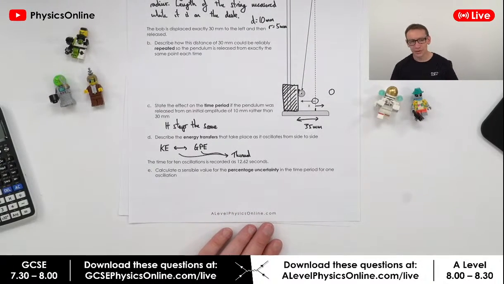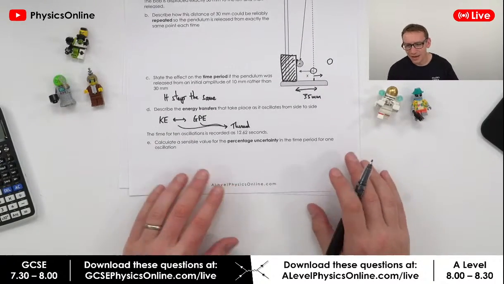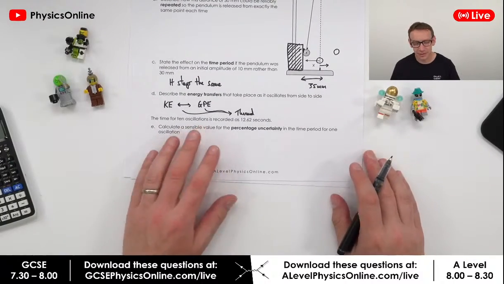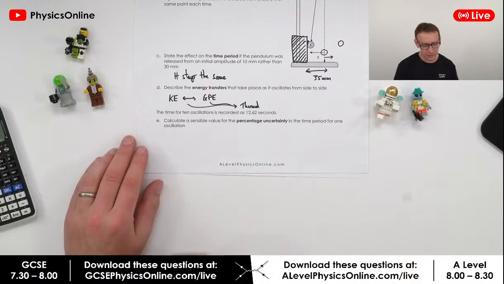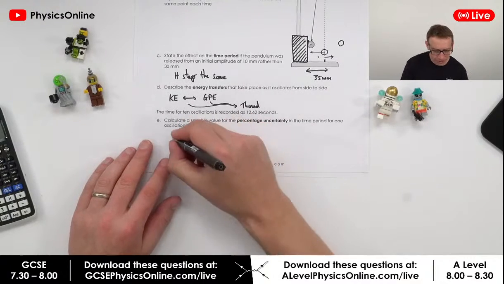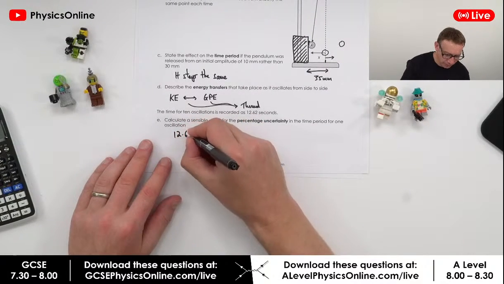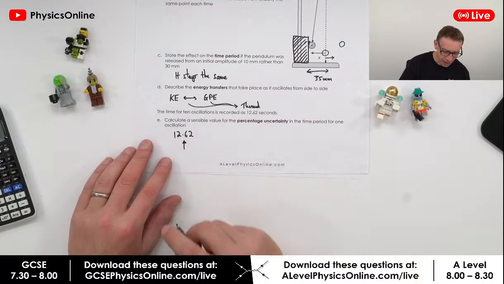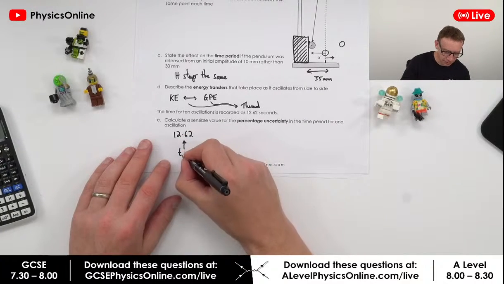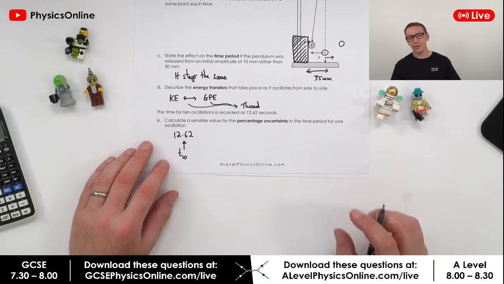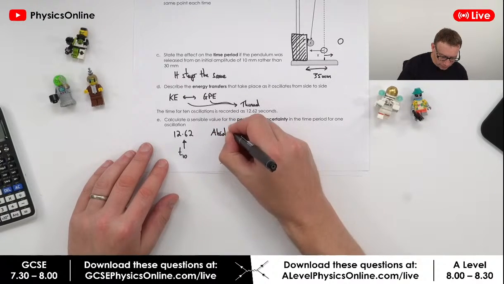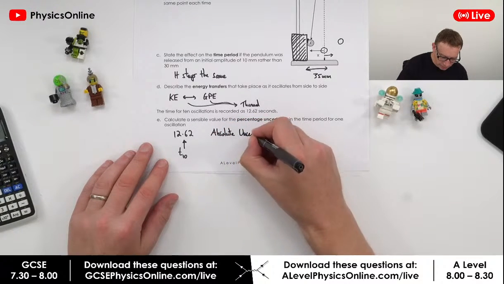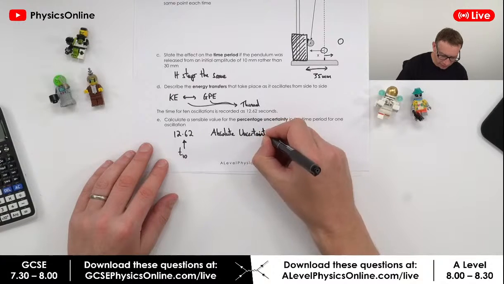So this one is tricky, okay? And this uncertainty question, I reckon all of you might get a different answer, but this is my approach. Now it says the time is recorded as 12.62, okay? And that's going to be the time for 10 oscillations. Now, what do you reckon the absolute uncertainty is going to be for this?